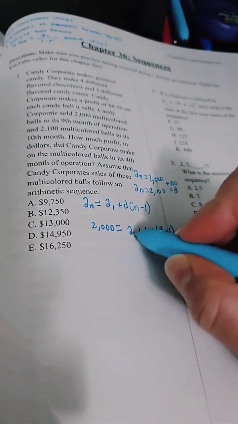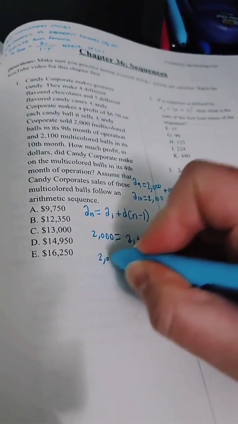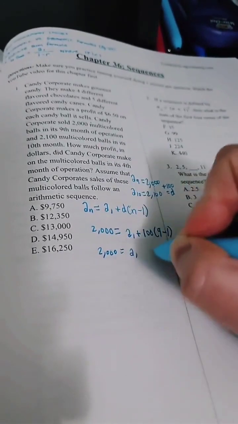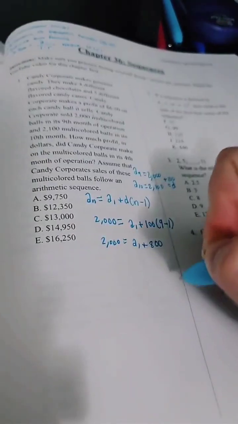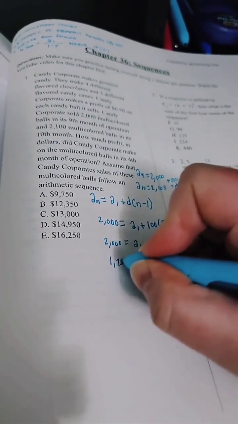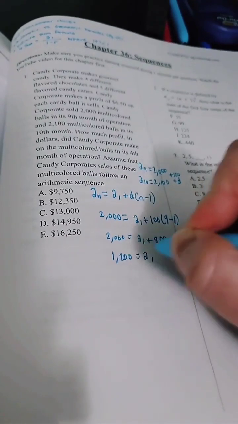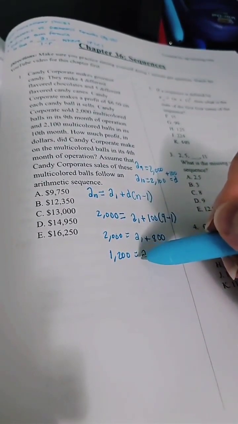So now I can solve for what the first term in that sequence is. So that would just be 2,000 is equal to A1 plus 9 minus 1 is 8, so 800, because 100 times 8. So then we're going to subtract 800 on each side. And that's going to give us that the first term in the sequence is 1,200. So in that first month, that's how much they sell.